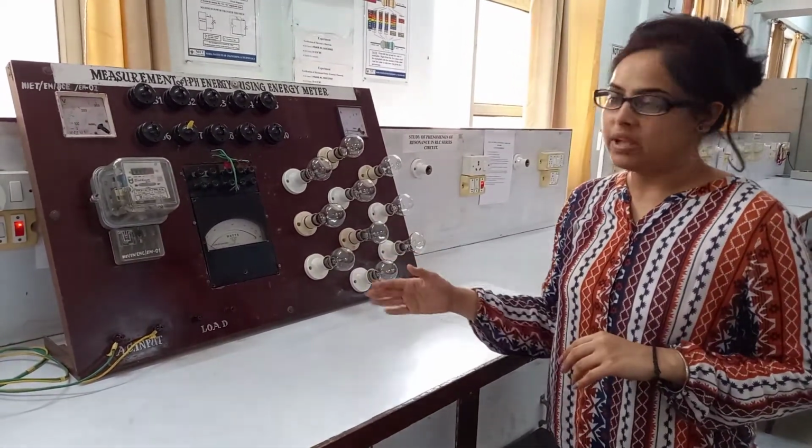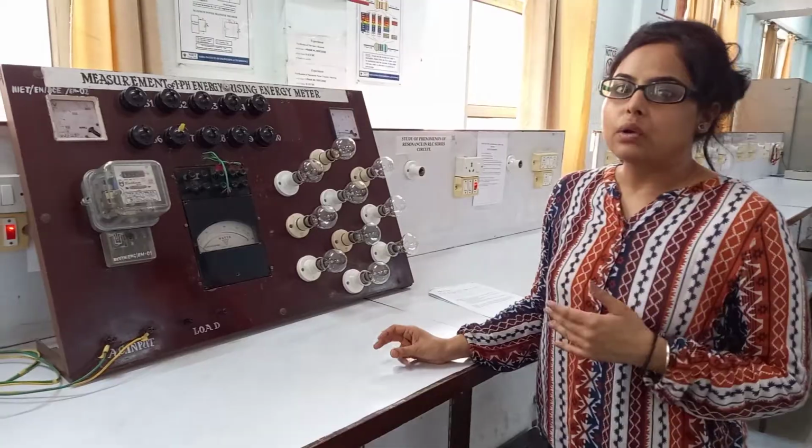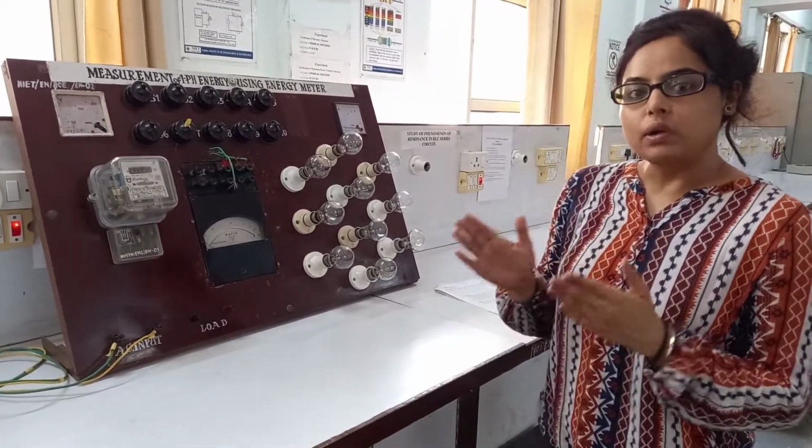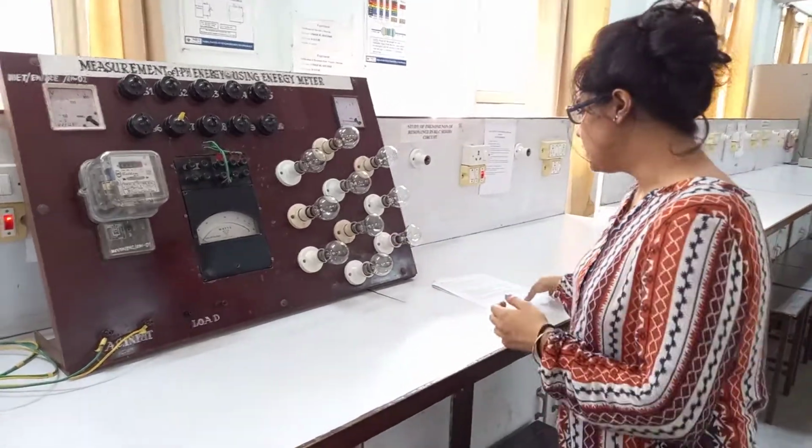So what we have to do in this experiment is calculate the recorded values with the help of experimentation and also calculate the true values. By comparing both the recorded and true values, we have to calculate the percentage error with the help of this formula.